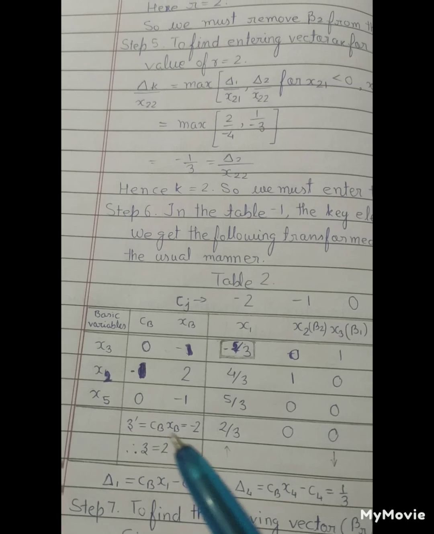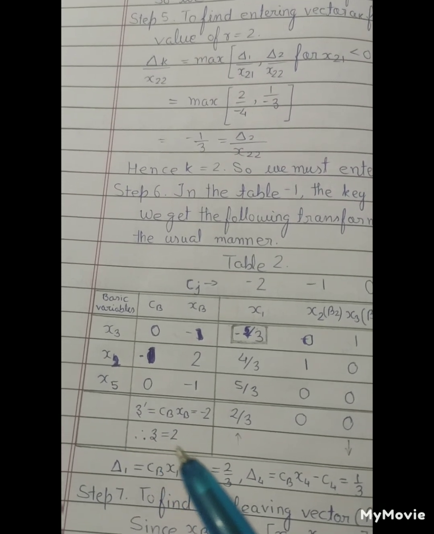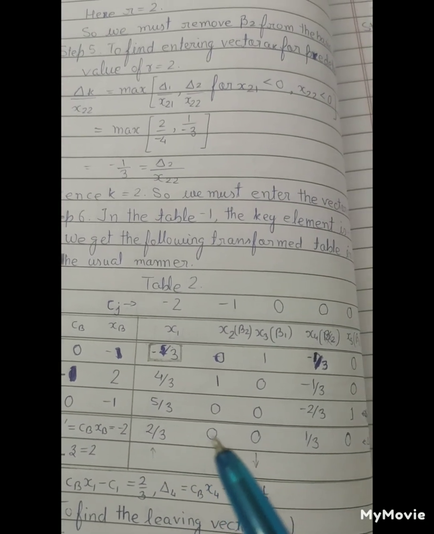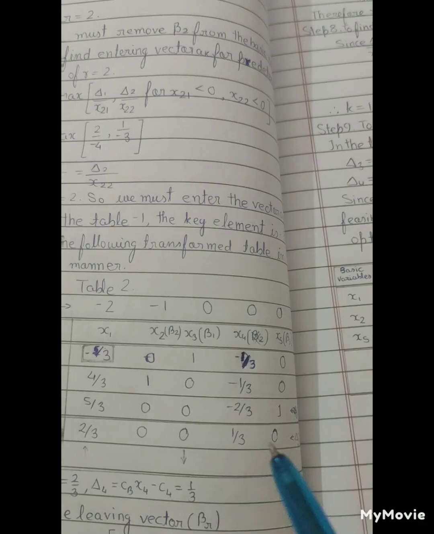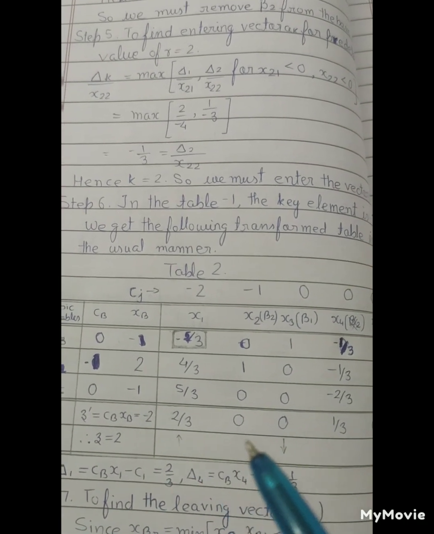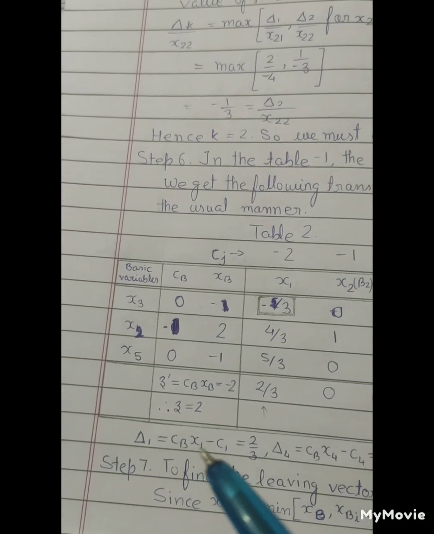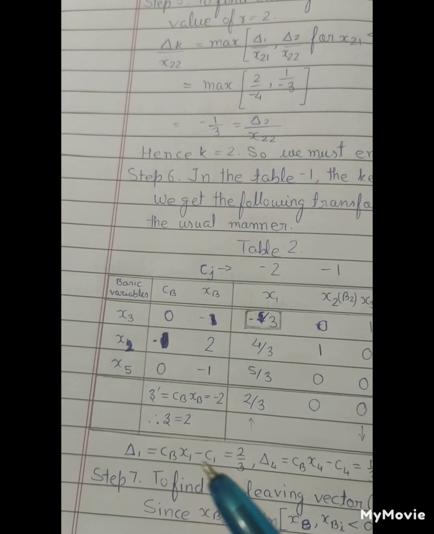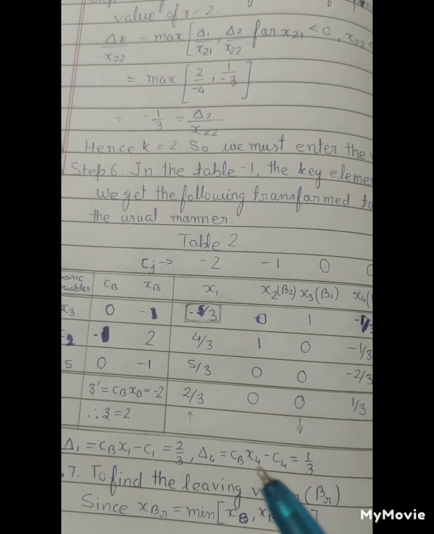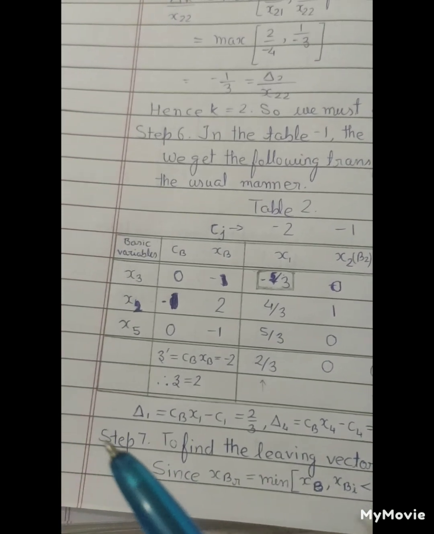So z dash equals cb into xb equals minus 2, and so z equals 2. Delta j is 2/3, 0, 0, 1/3 and 0. x1 will enter and x3 will come out, because delta 1 equals cb into x1 minus c1 equals 2/3, and delta 4 equals cb into x4 minus c4 equals 1/3.